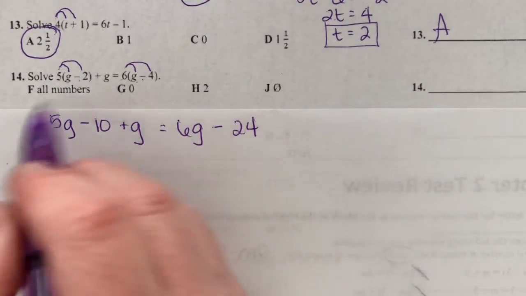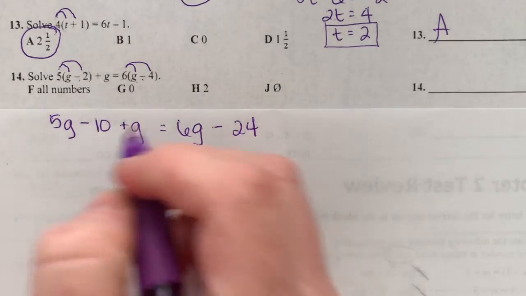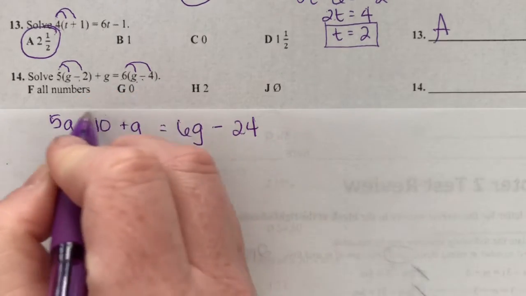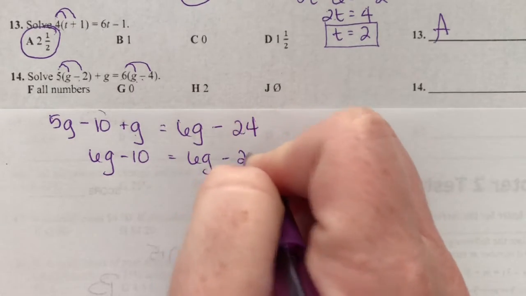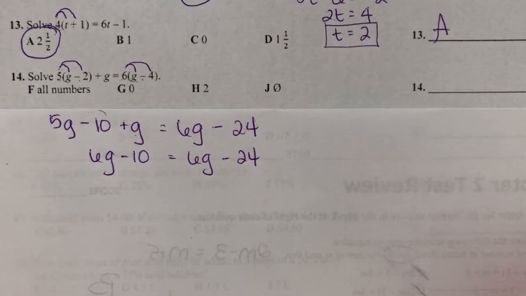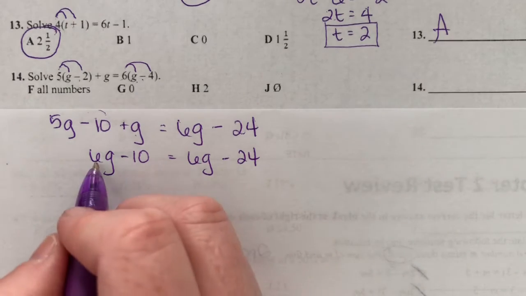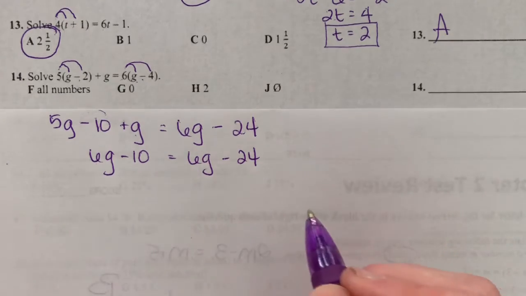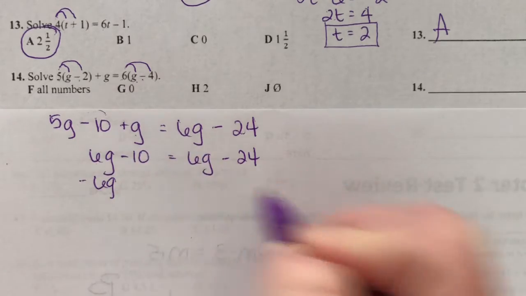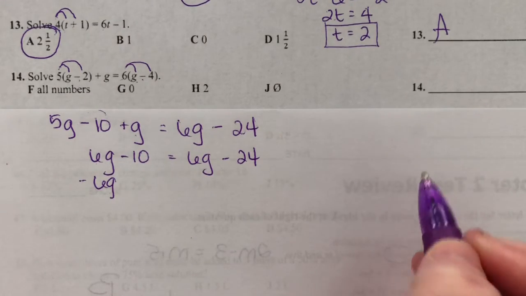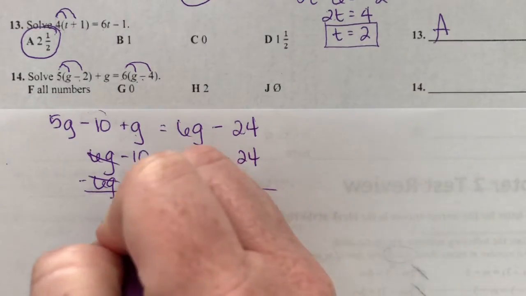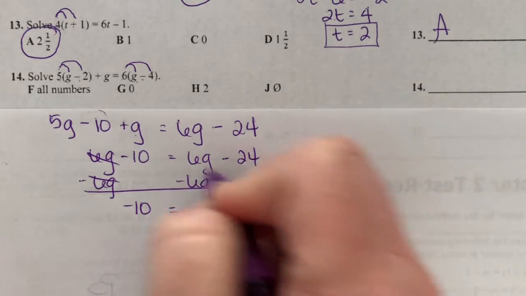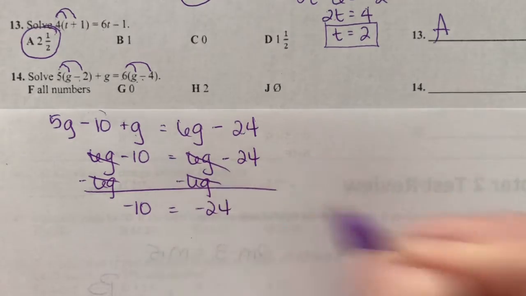Now I can combine like terms over here on the left. 5g plus g is 6g. And then I still have this minus 10 here. Equals 6g minus 24. Okay, so what happens here? I have g's on both sides, so I've got to get rid of one of them. I always get rid of the smallest, but here they're the same. So I'm going to subtract 6g, and I'm left with negative 10 equals, these cancel, negative 24.